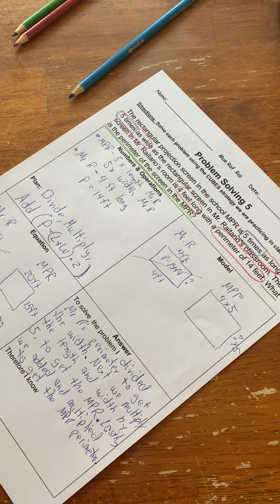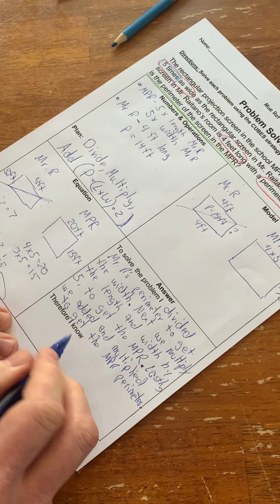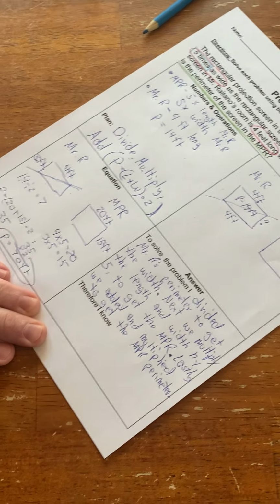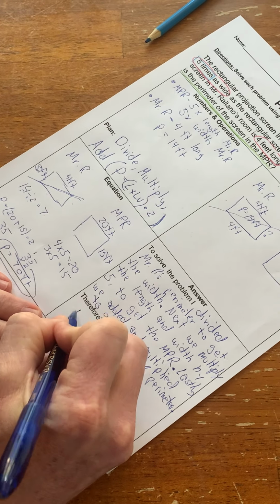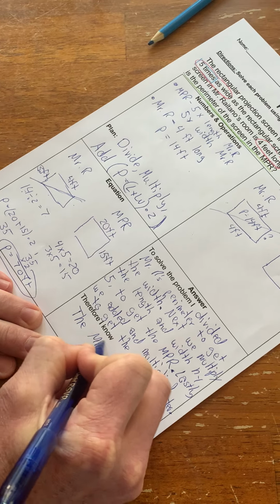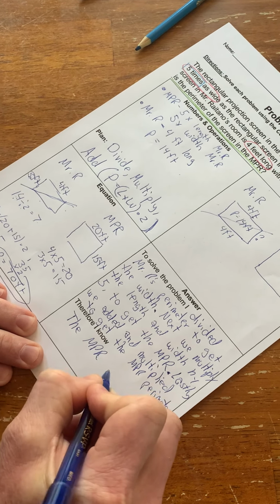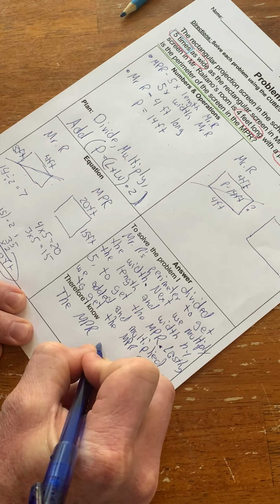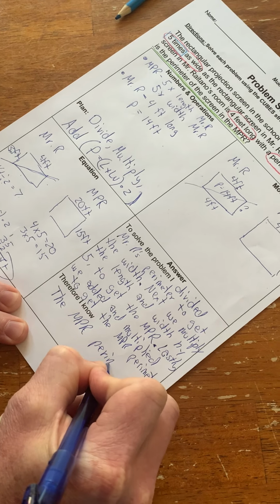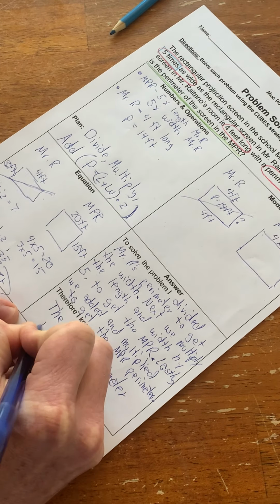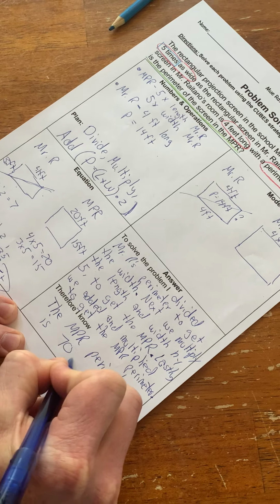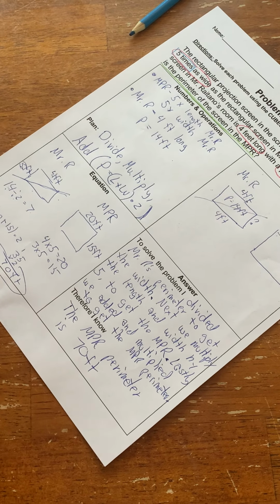It's a lot of work, guys. We got this. Therefore, what do we know? The NPR's perimeter is 70 feet, so that's what I'm going to put. The NPR, the multi-purpose room's perimeter is 70 feet. And that is our answer.